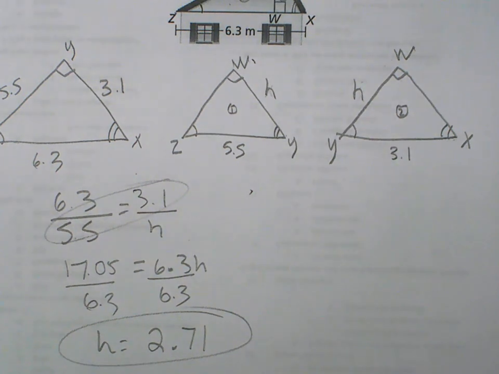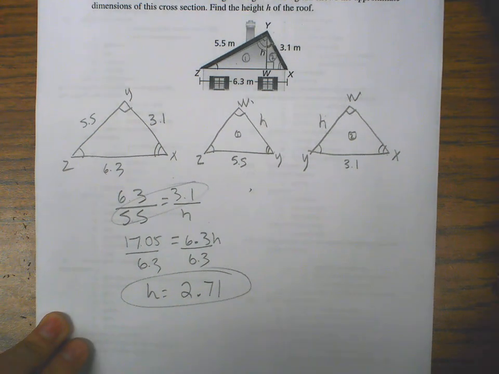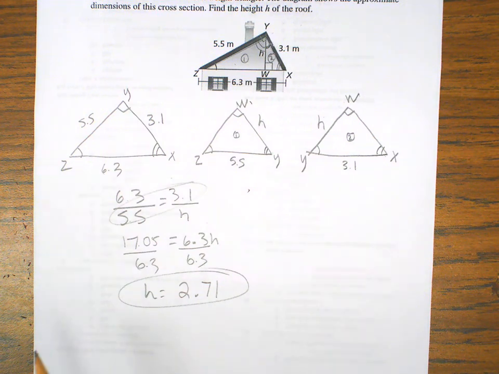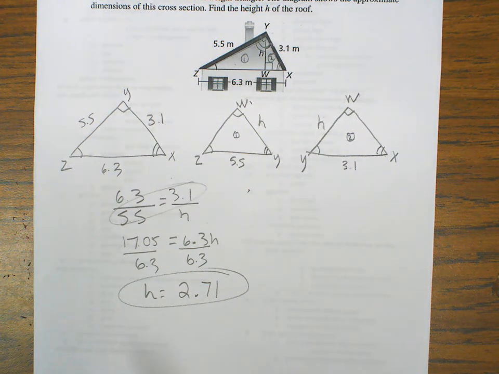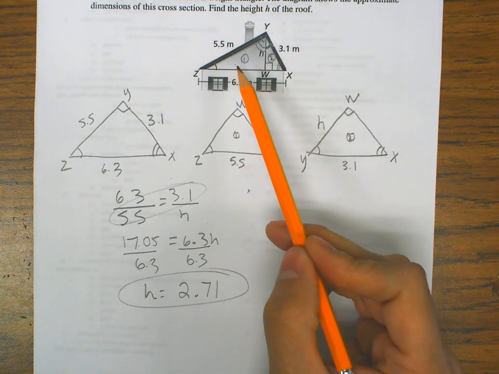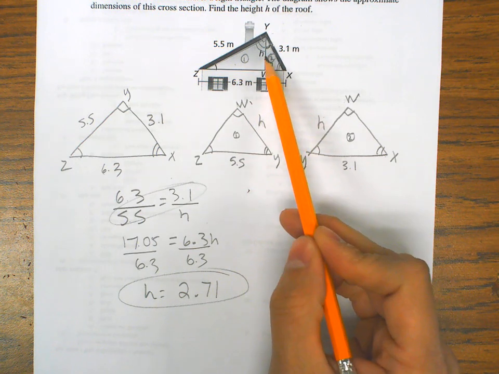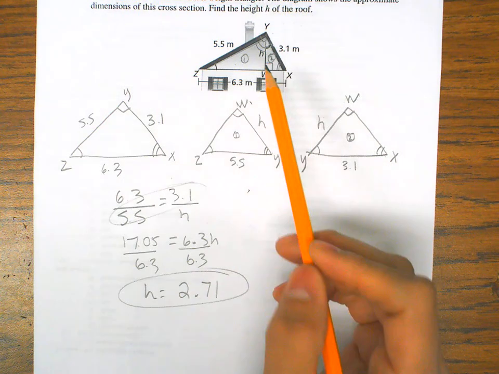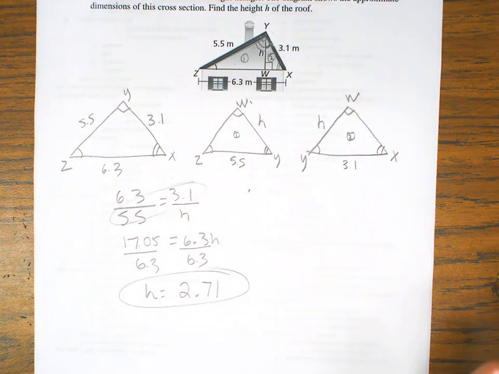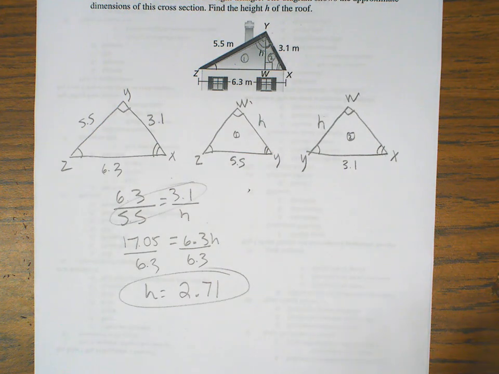Now, is this the only way? No, there are multiple ways. I could use the previous theorems that I just learned to figure out what h is, but I would have to find out what this one is, and then what this one is, and then I can probably use the Pythagorean theorem to find out what this one is. So there are multiple ways. Let's go ahead and look at the next one.